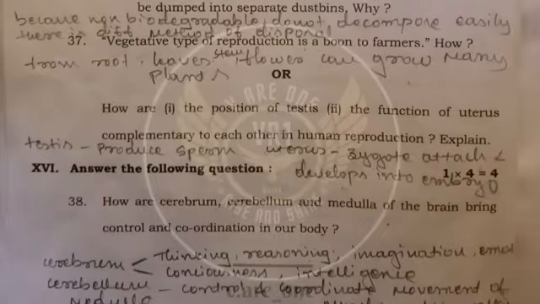37th, vegetative reproduction is a boon to farmers. How? In vegetative reproduction we use root, stem, leaves or flower, any part of the plant to regrow it. From one plant we can grow many plants, so it helps the farmers.